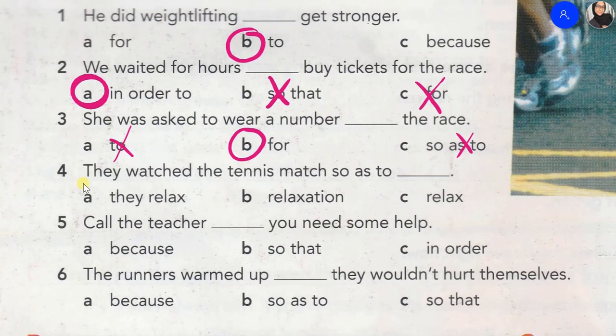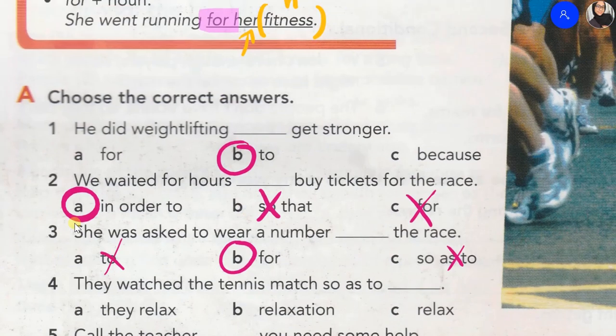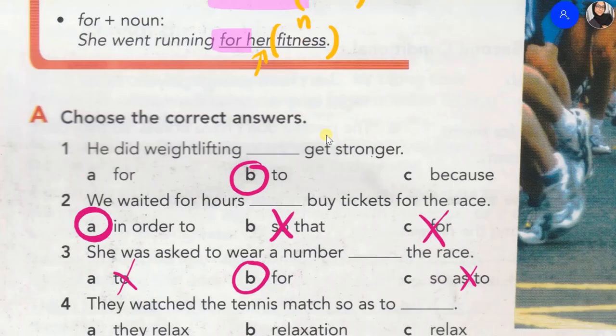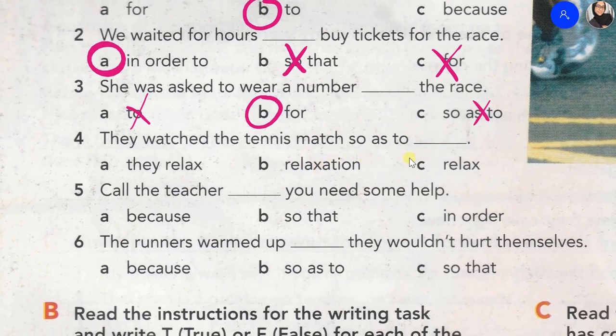Okay. Number 4, they watched the tennis match so as to relaxation. So as to they relax, no? Okay, let's look at the structure. So as to plus infinitive without to. So as to get fit. So as to relax. Yes, not relaxation, not they relax.